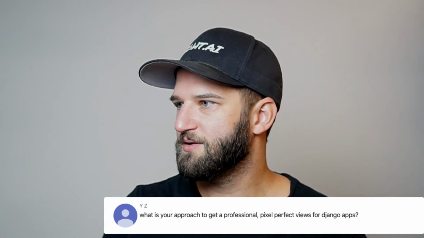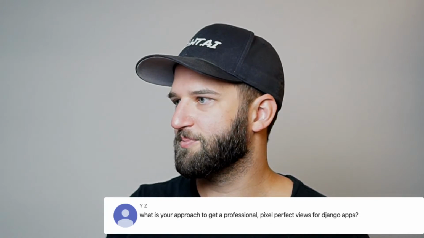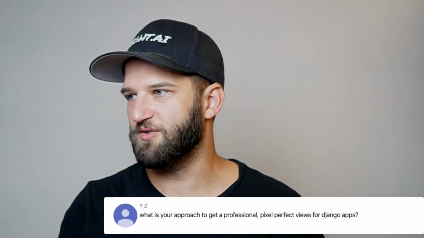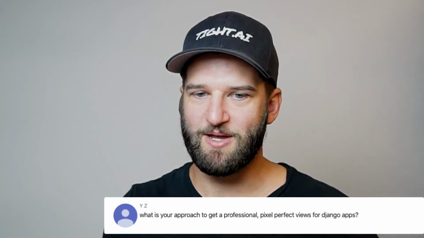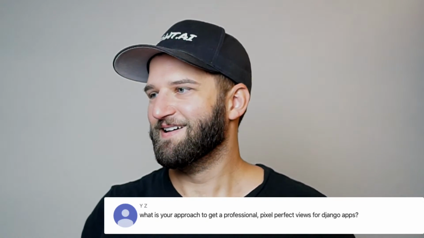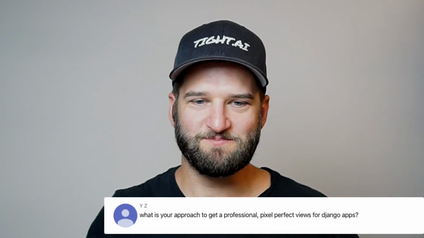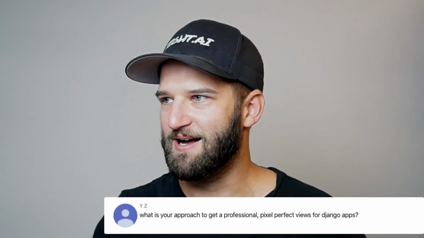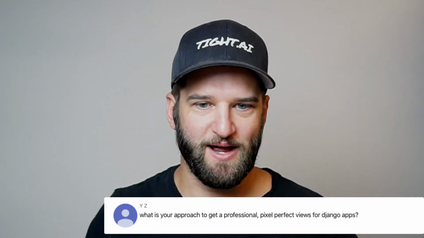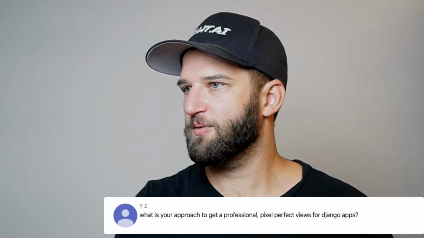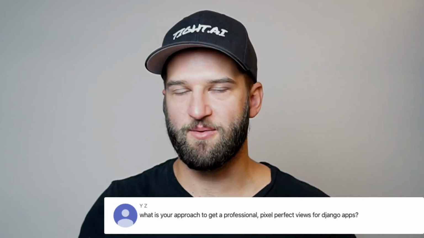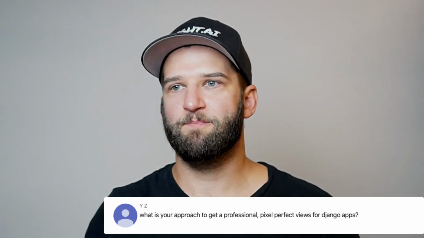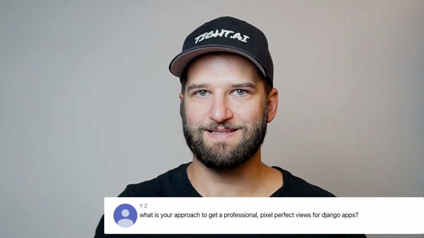Next one. What is your approach to getting professional pixel perfect views for Django applications? What does that even mean? I think you're saying, how do you make it look really cool or really well crafted and done? My approach is using a framework like Bootstrap and then modifying things here and there as I need.